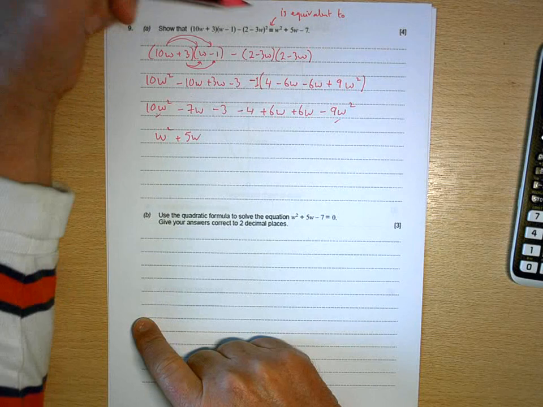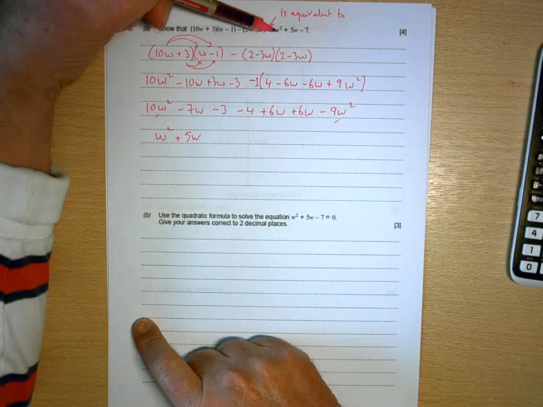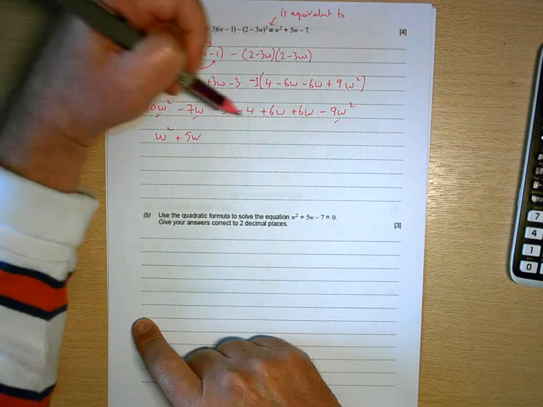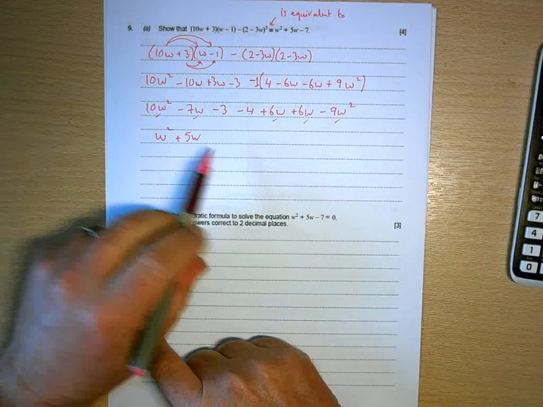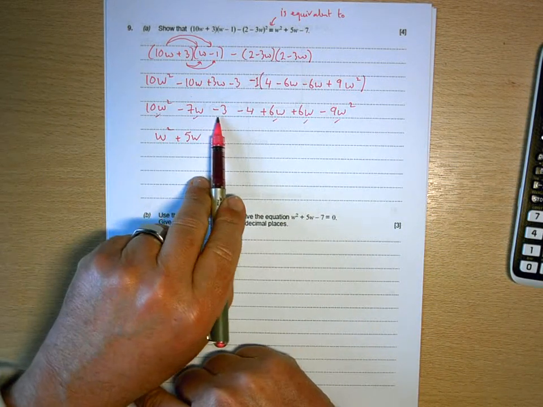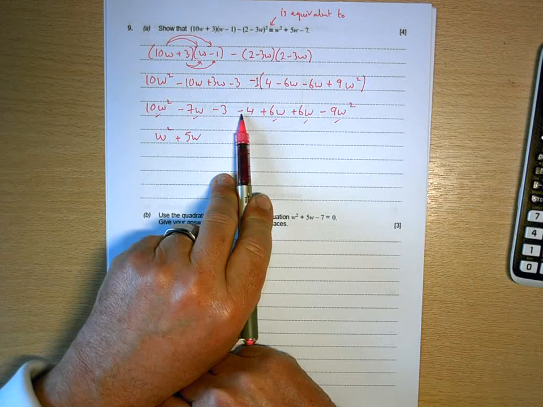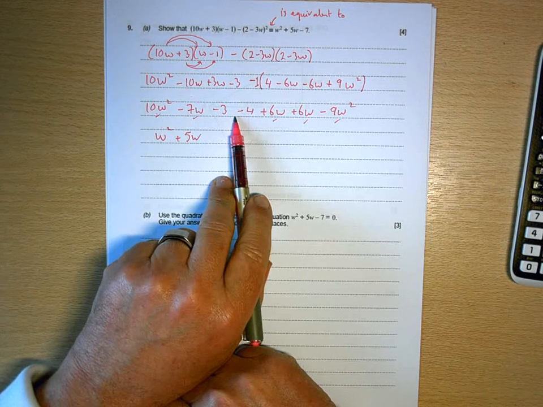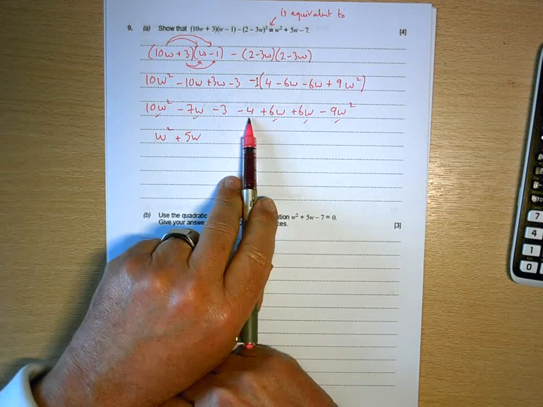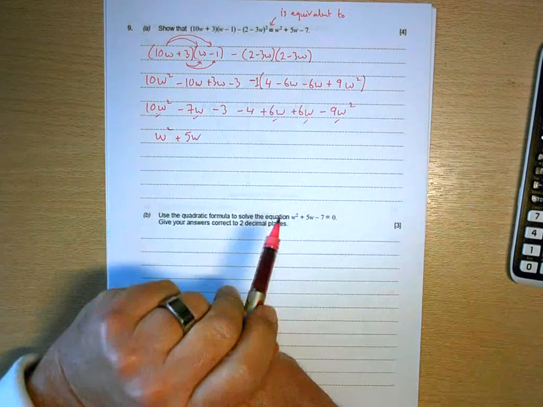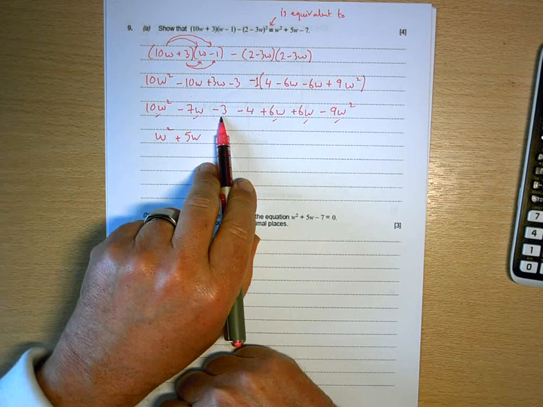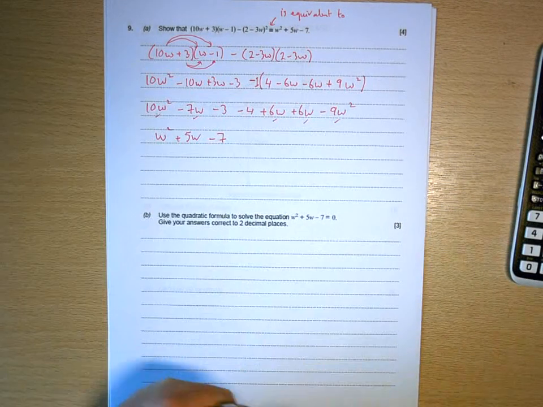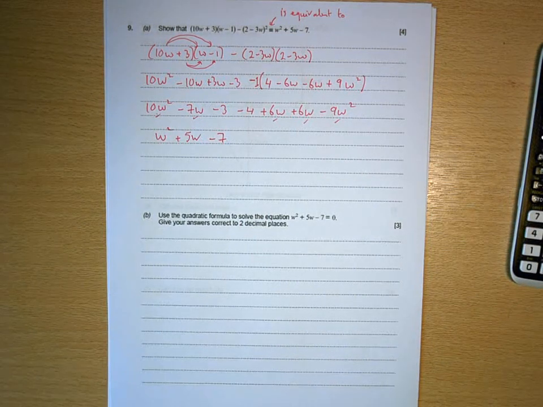Now I'm looking up here and I'm feeling good because I got the w squared, I got the 5w, so I've used that and that and that, and then I got minus 3 taking away another 4. It's not minus times a minus is a plus because I'm not multiplying. I'm only multiplying when I'm clearing out brackets. So minus 3 on your number line, go down another 4 places, and I get to minus 7.